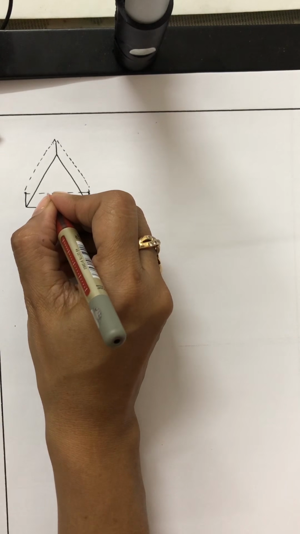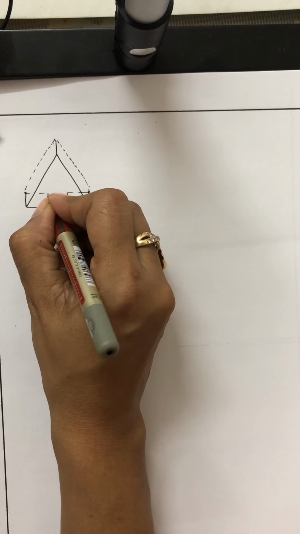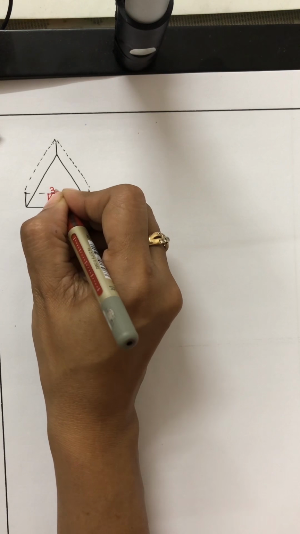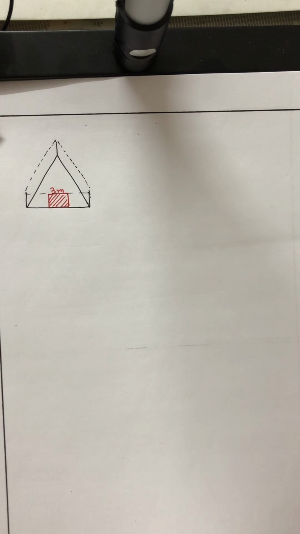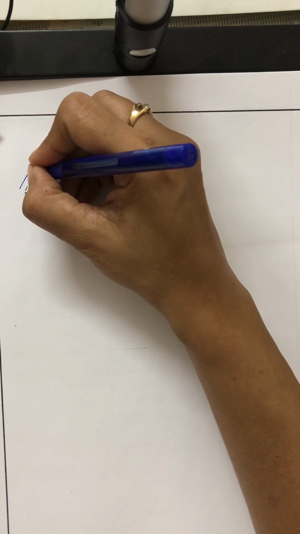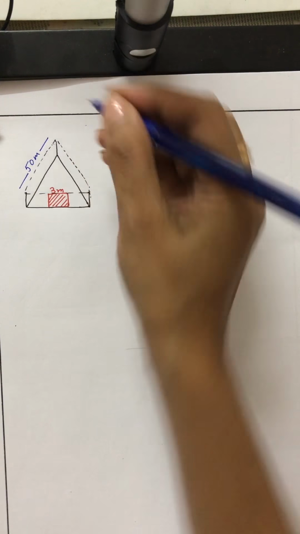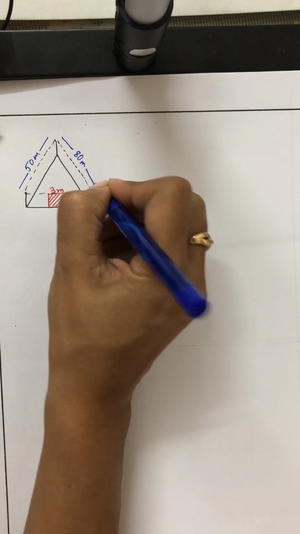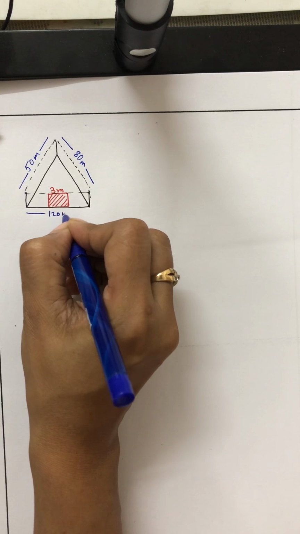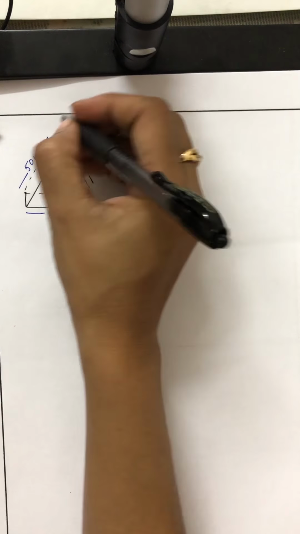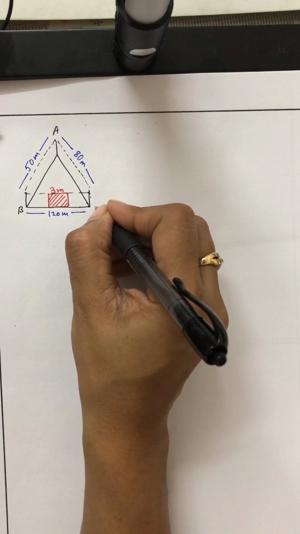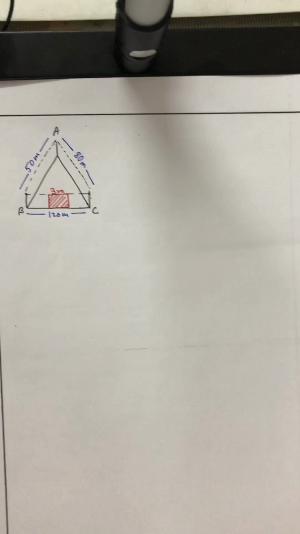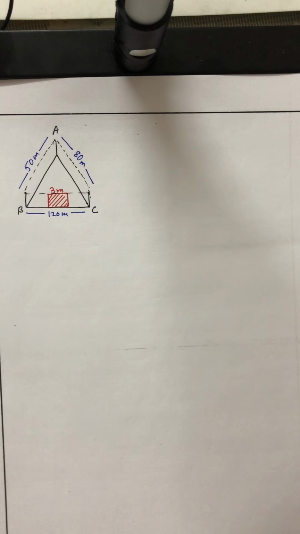This is the space that we have kept for the gate. Okay, this is the gate, 3 meters wide, and the dimensions for the field that they have given are, this is 50 meters, this is 80 meters, and this is 120 meters. Let's name this as A, B and C. So first of all, we will find out the area that she needs to plant.